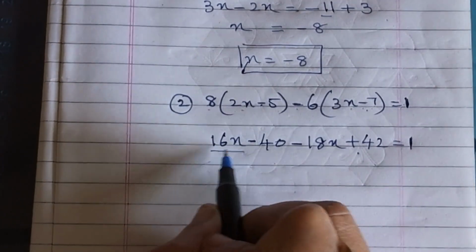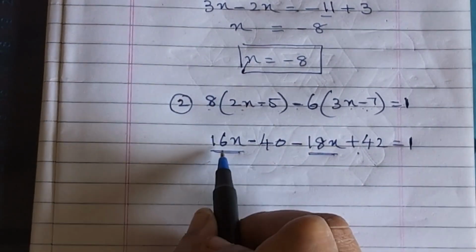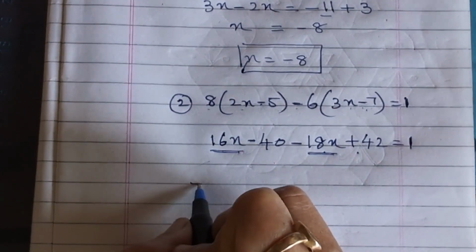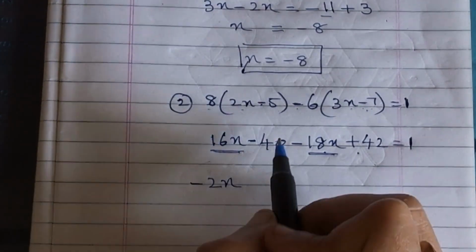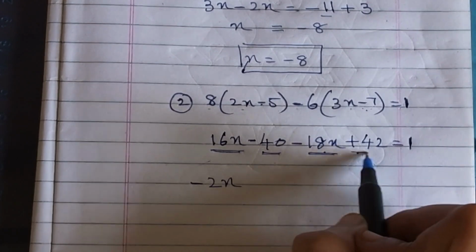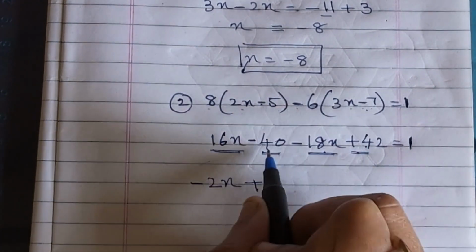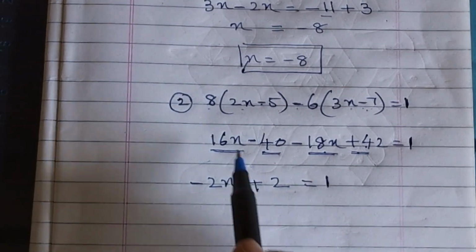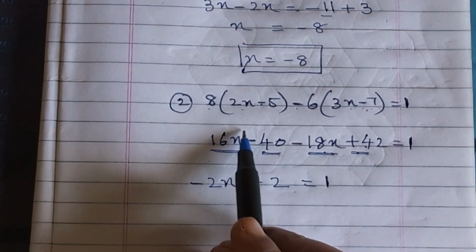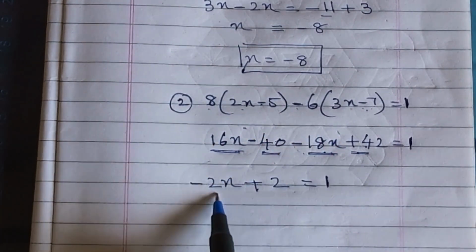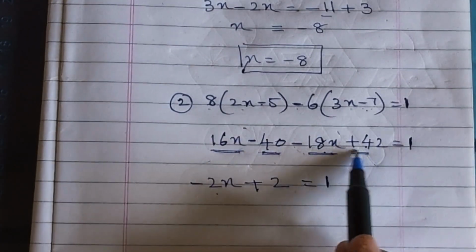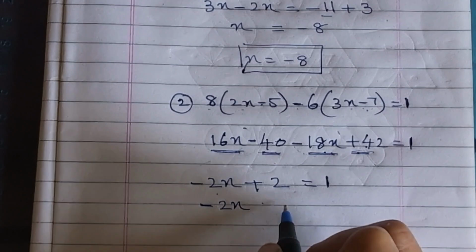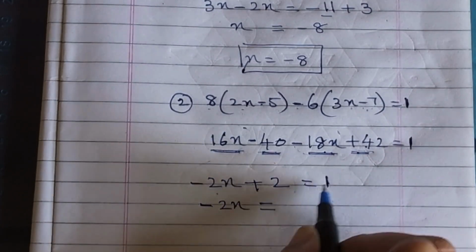Now combine the like terms, all the x terms. So 16x minus 18x. So 16 minus 18 is minus 2. So minus 2x. Again we have minus 40 plus 42. So 42 minus 40 is 2. And in RHS, write the 1 as it is. So in LHS, whatever like terms we have, we have to combine. 16x minus 18x is minus 2x. Minus 40 plus 42 is 2 equal to 1.